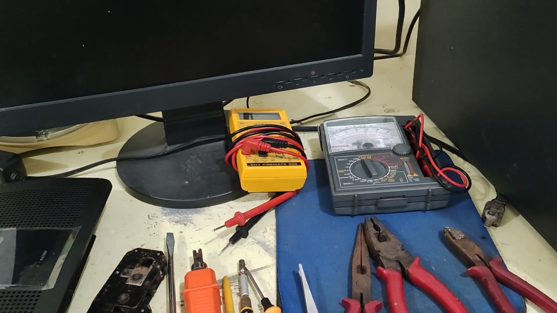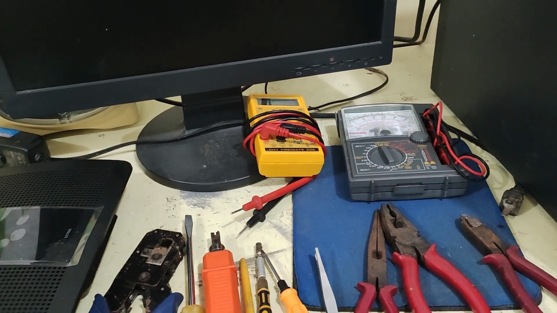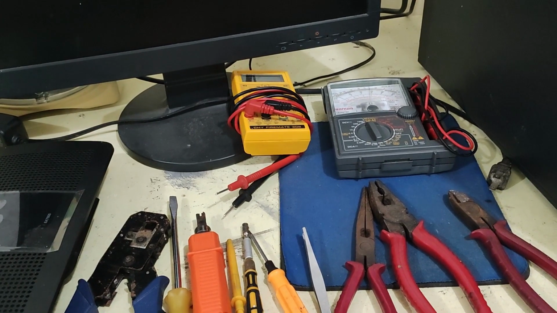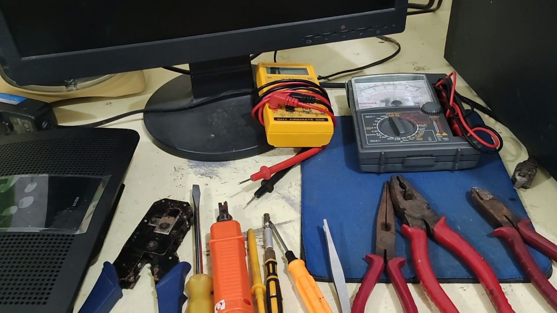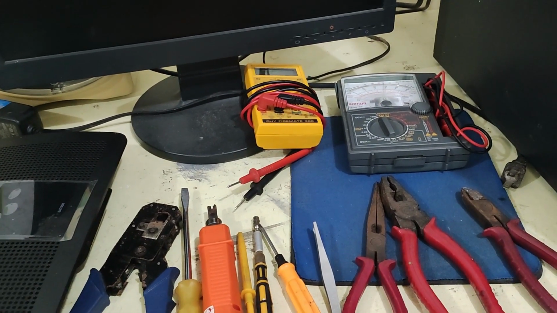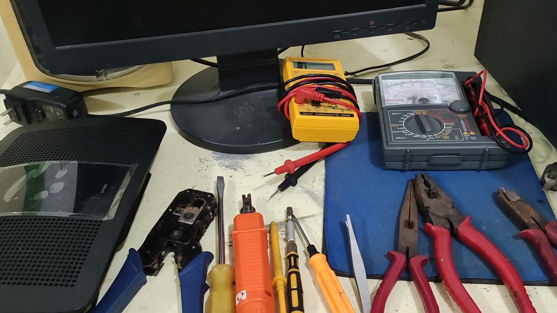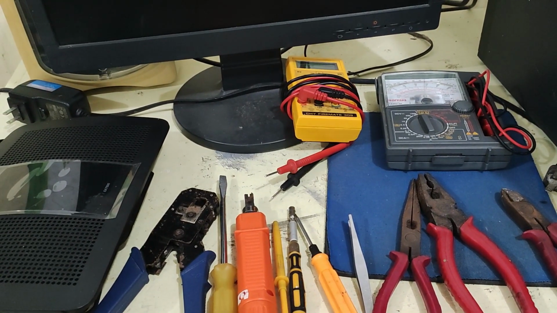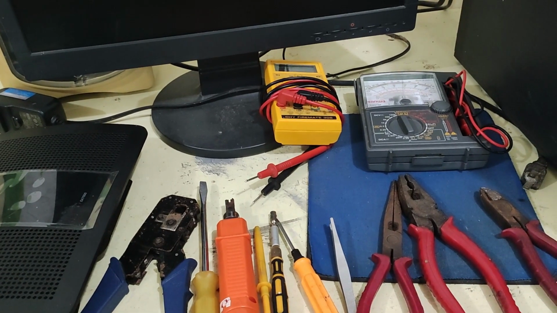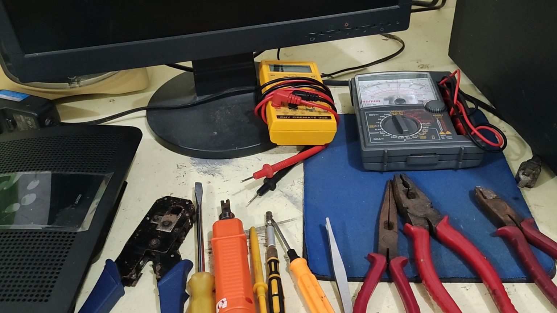And today, let us identify the different tools, equipment, and materials used in the computer class, the computer system servicing in situ.